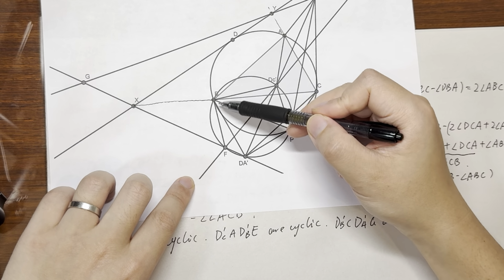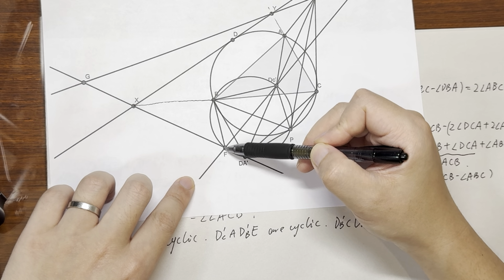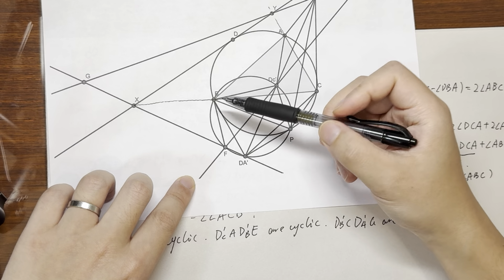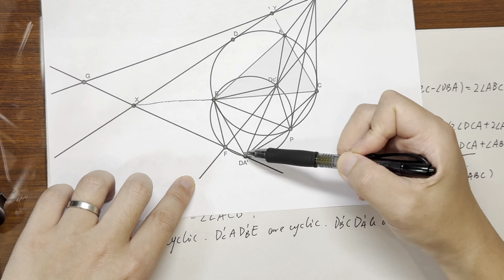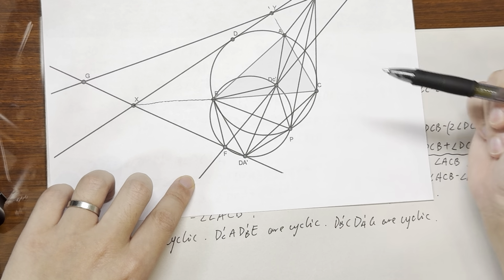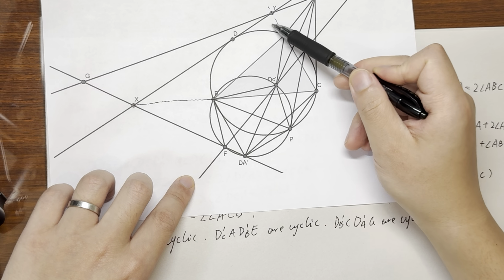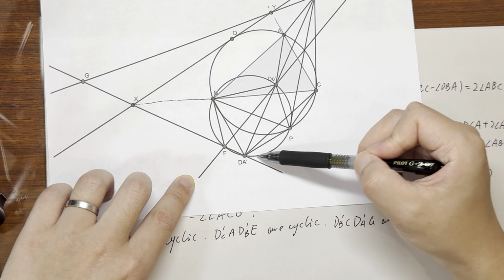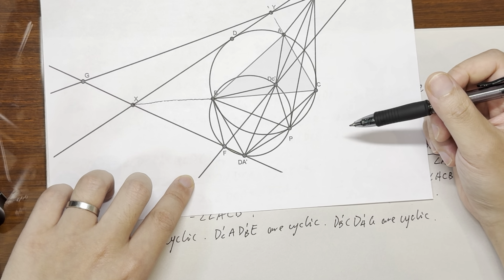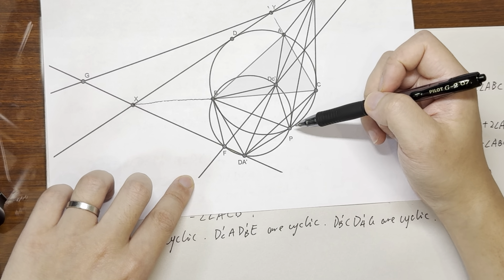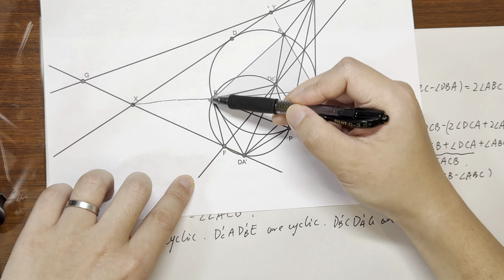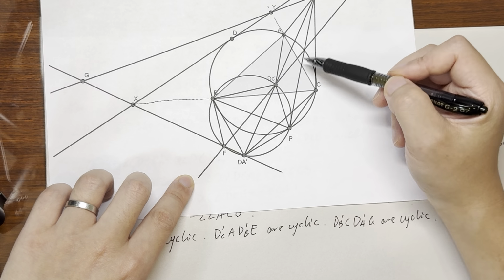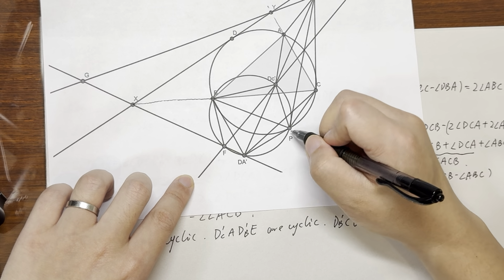Because these 4 points are cyclic, I can draw the circumcircle for the quadrilateral DC prime B F DA prime. And we know that B is on the circle K, and B is on this circle, so there must be another intersection point for the circumcircle of the quadrilateral DC prime BDA prime and the circumcircle of the triangle ABC. Let's call this point P.